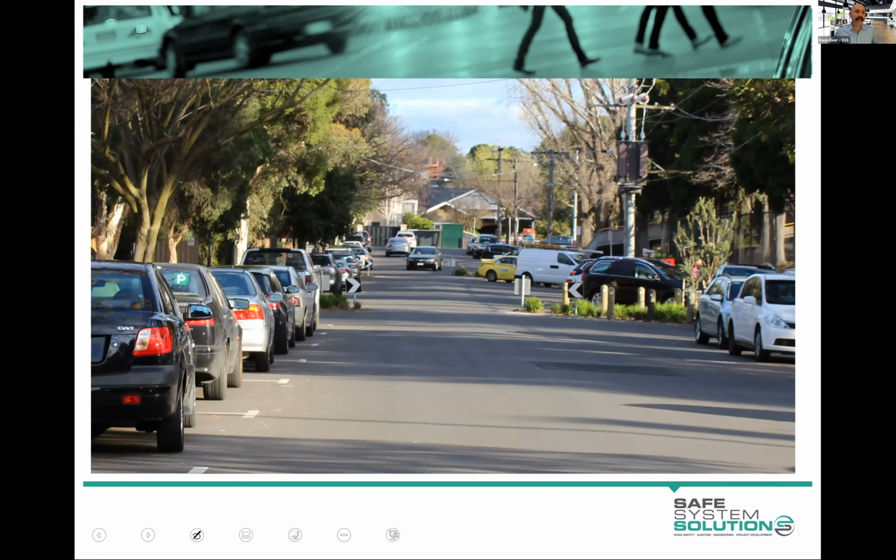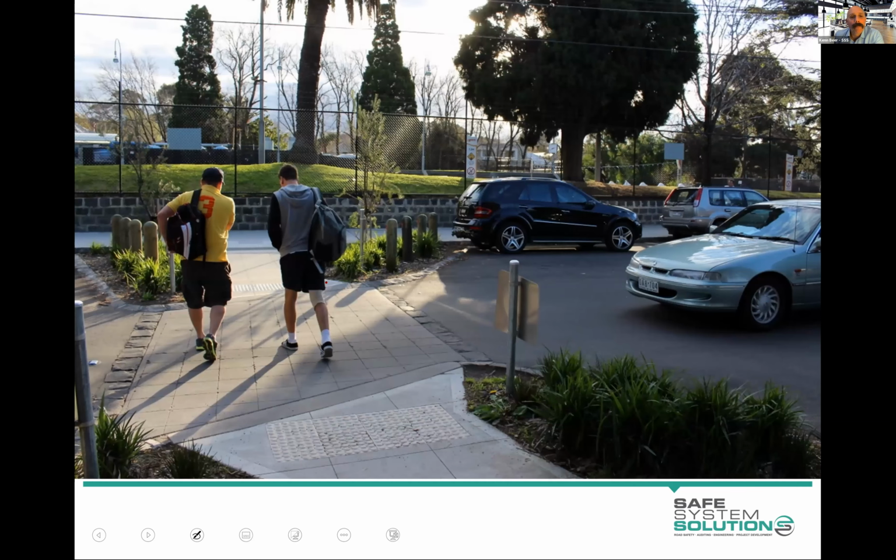All right, here's an example, and I'm going to do a little case study here for you. This is a road in outer metropolitan Melbourne, inner outer. This is what you see as a driver, right? So you're looking down this road. The next photo I'm going to show you is taken from right here, just behind this little hazard board. Okay, so let's have a look at that. That's what the pedestrian sees. Now, who has right of way?